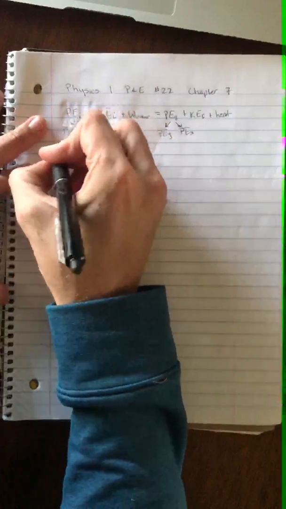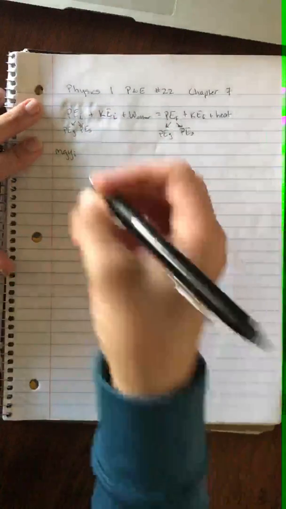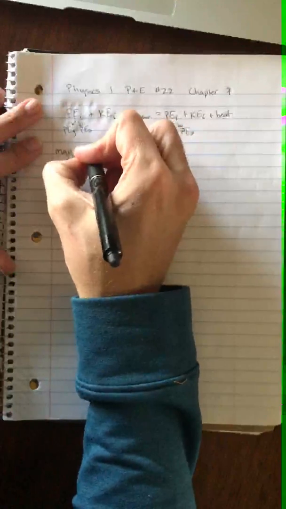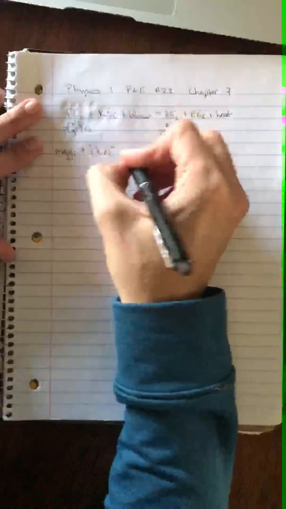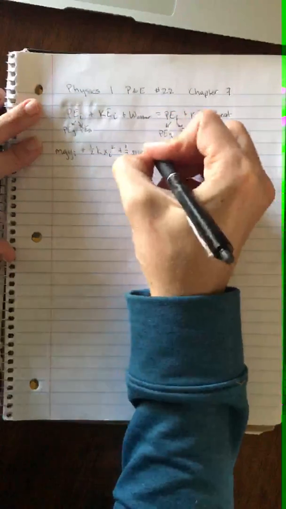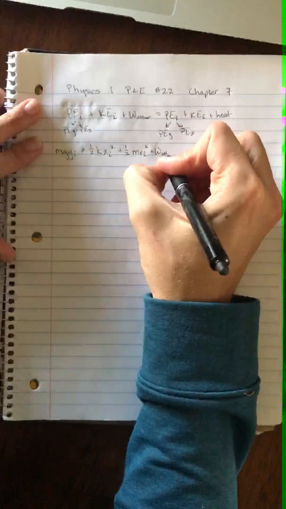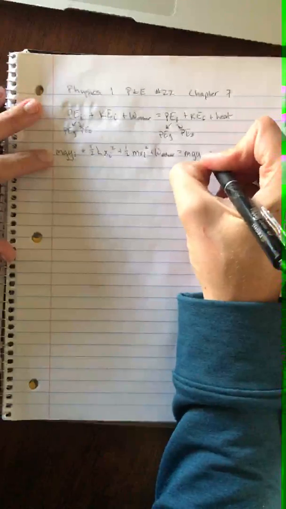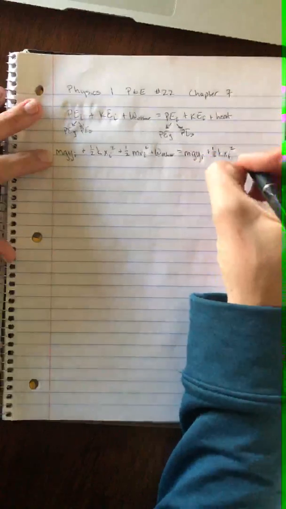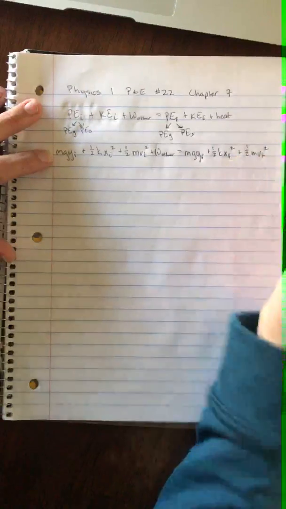Okay, so we can break these up into what they are, and I like to start every problem this way, just because then you can go through and see what you actually have playing a role in that problem. So for our first one, we have mg. For our gravitational potential energy, it's going to be mg times our initial y position, plus, if we have any spring, it's going to be in the form of 1/2 the spring constant times that initial x position squared. And then our kinetic energy is going to be 1/2 mv initial squared, plus our other work. And that's going to be equal to our same kind of stuff over here. So mgy at the end plus 1/2 kx at the end squared plus 1/2 mv at the end squared plus our heat.